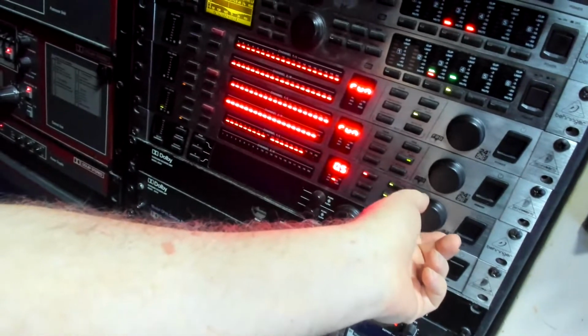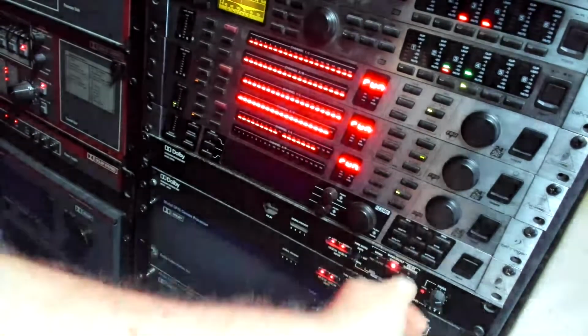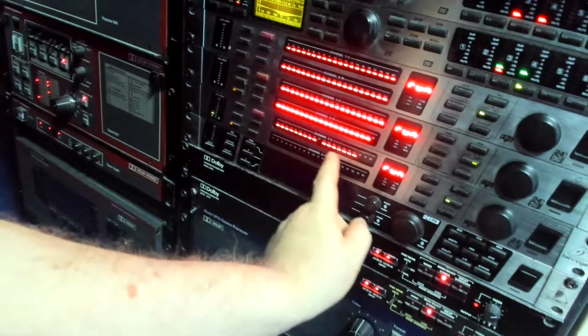So I'll just put it back at 0 because I don't need that filter on because I've already, so far, well, let's just say I can still hear something there.